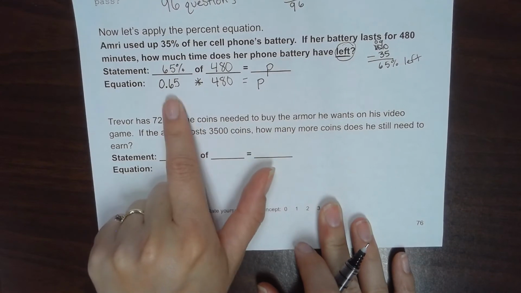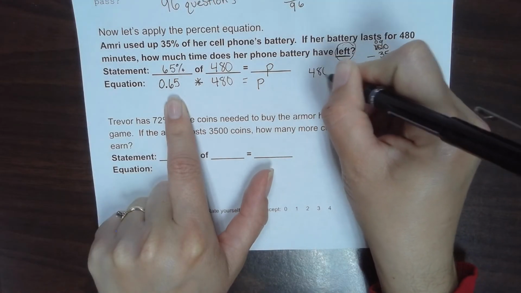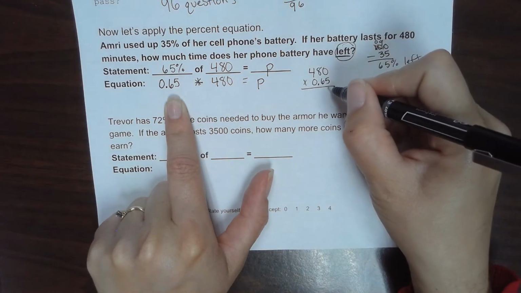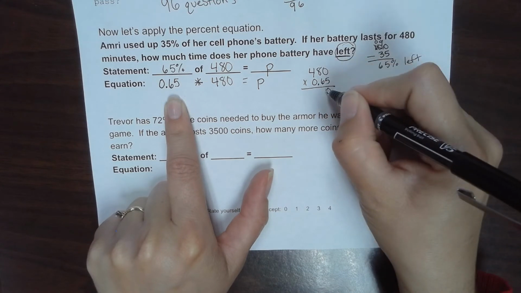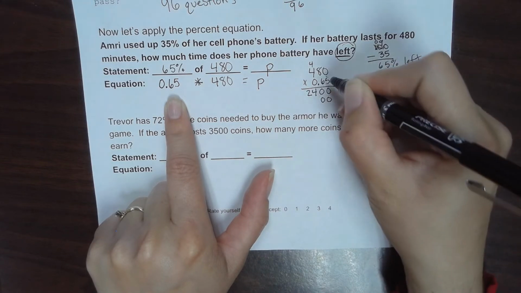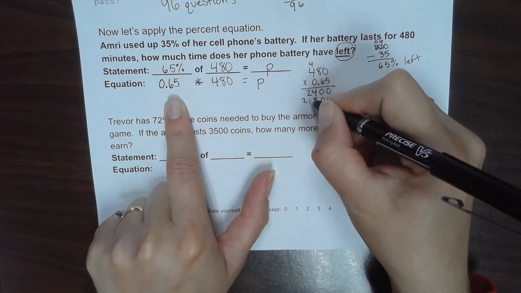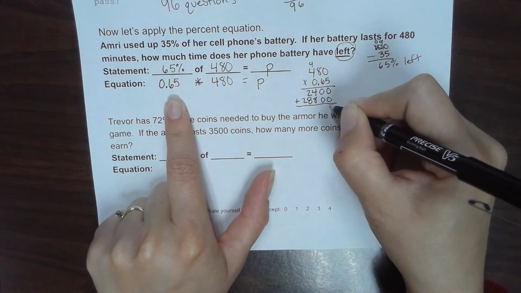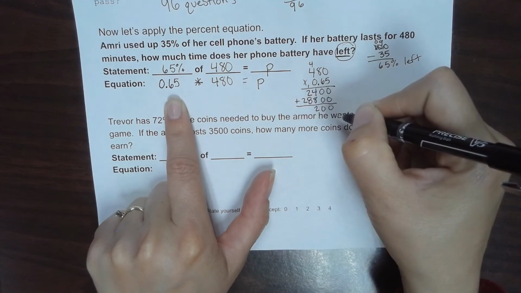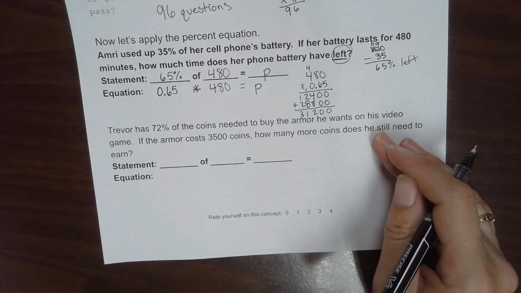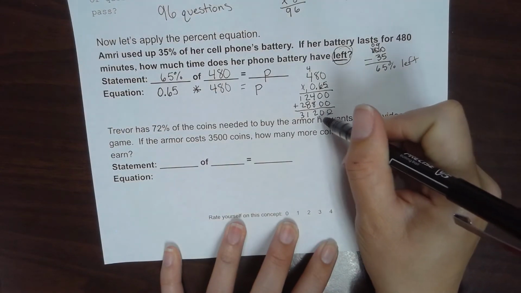Alright, so we know how to do it now. We've got it all set up. So I'm going to do 480 times 65 hundredths. 5 times 0 is 0. 5 times 8 is 40. Regroup 4. Plus 4 more would give me 24. 0 placeholder. 6 times 0 is 0. 6 times 8 is 48. Regroup 4. 6 times 4 is 24. Plus 4 more would be 28. Add it up. 0, 0. 12, regroup 1. 10 plus 1 is 11. Regroup 1 and 3. Now that looks like 31,200, but don't forget our decimal. 2 places behind the decimal.